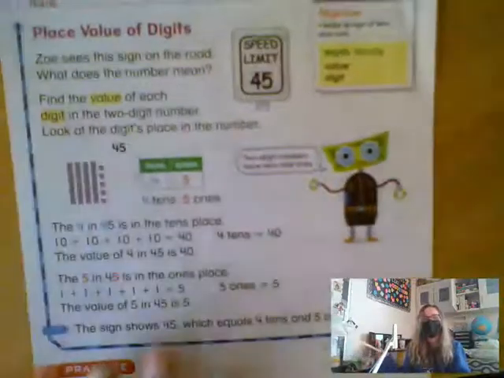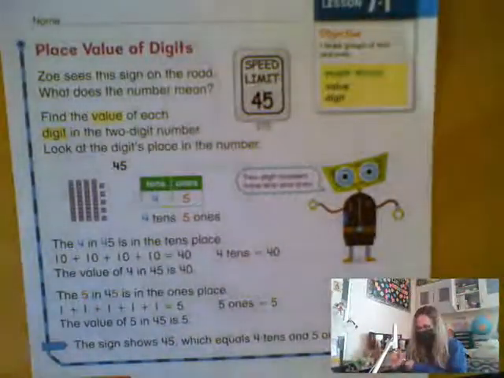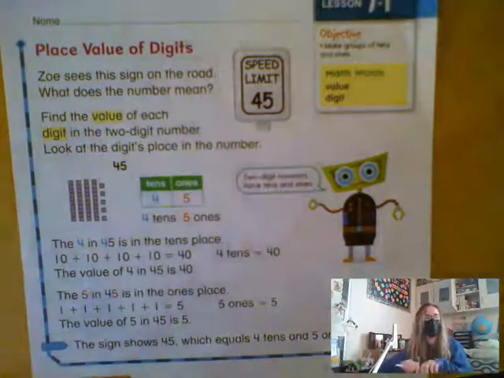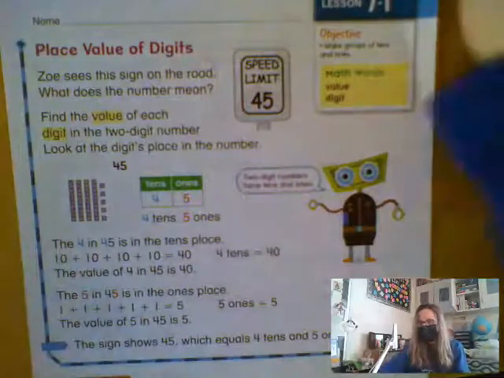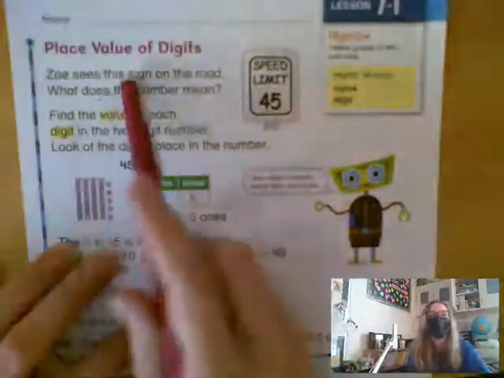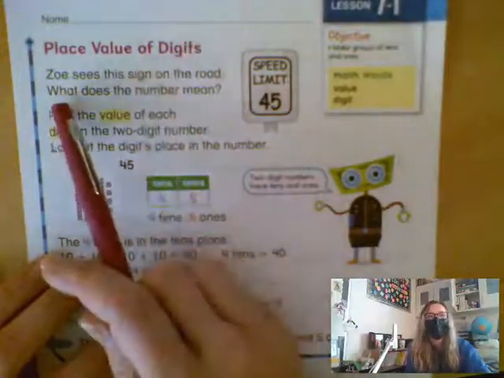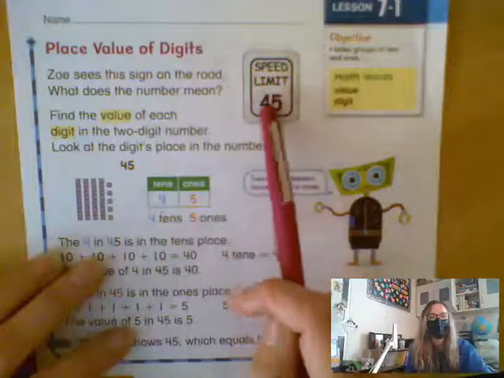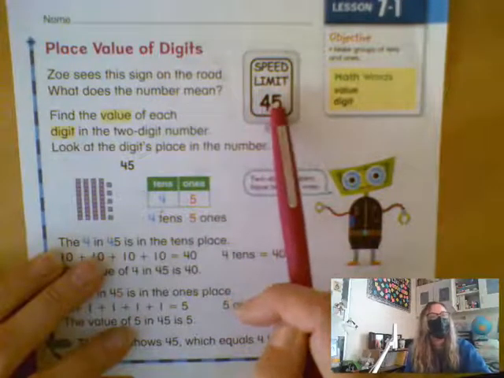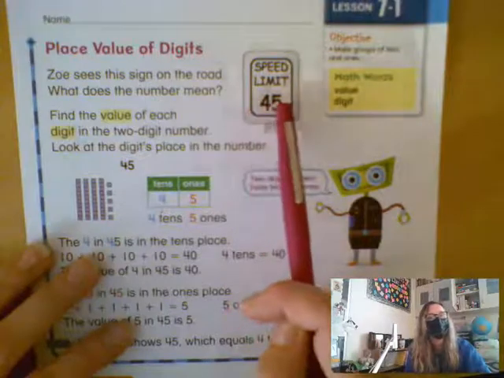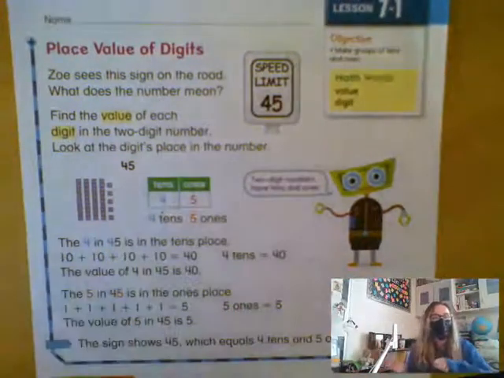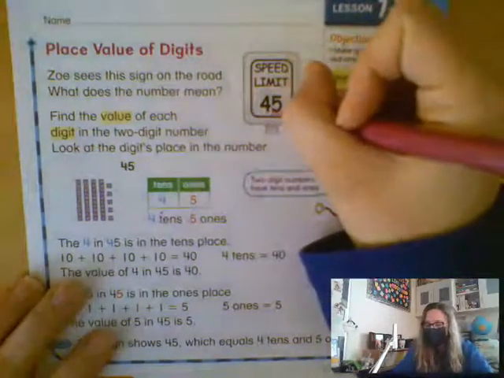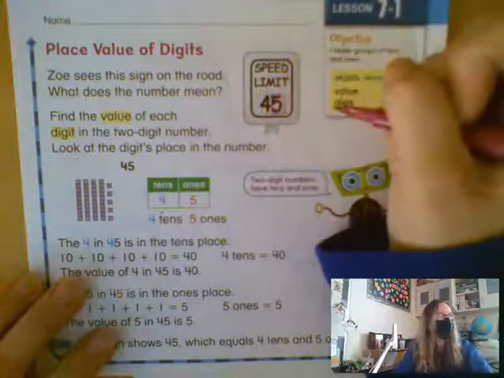All right, so now let's go to our workbook page here. I am at the top of page 247 for those of you at home. Those of you in the classroom should already be on the page. I'm looking here. It says place value of digits. Zoe sees this sign on the road. Speed limit 45. What does that number mean? We're going to find the value of each digit. So let's look at the digit's place in the number. Looking at 45, how much is the 5 worth? Drew?